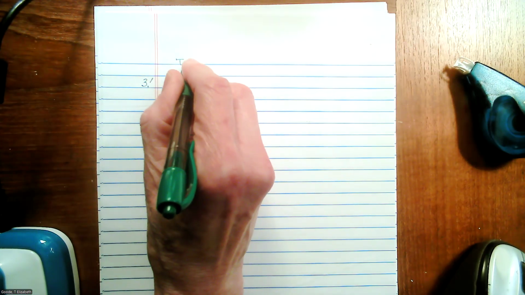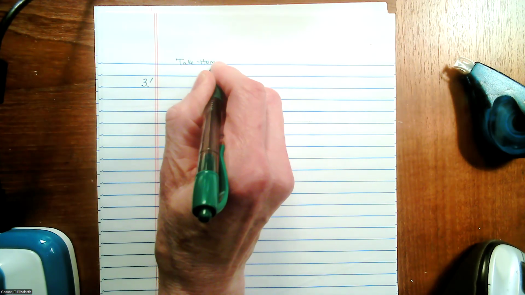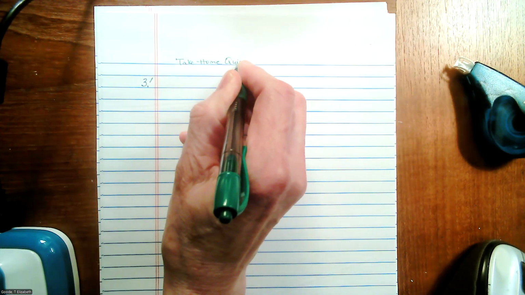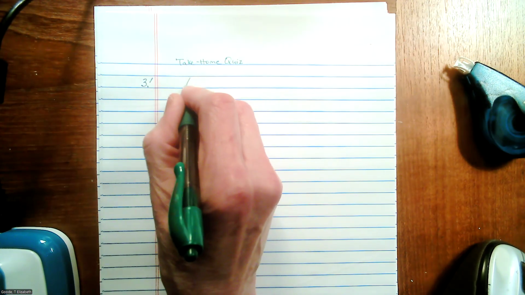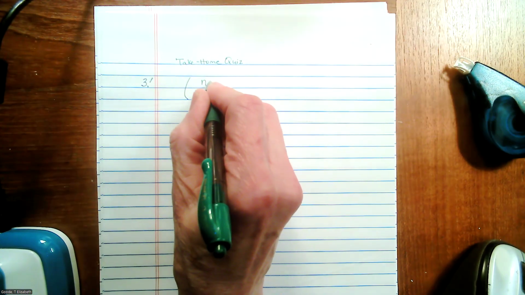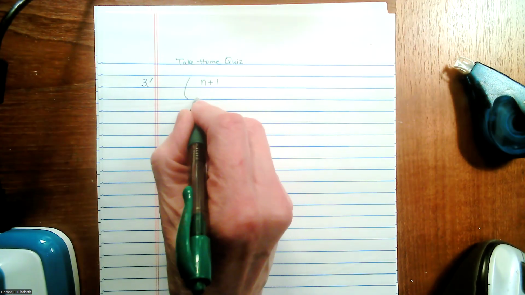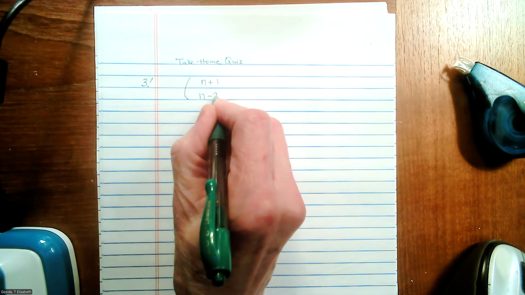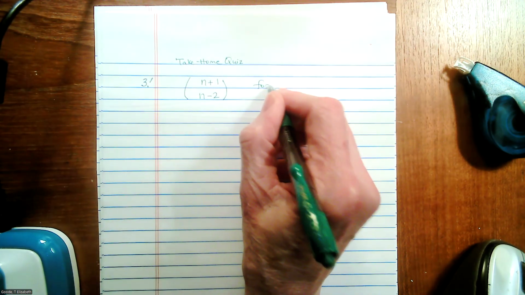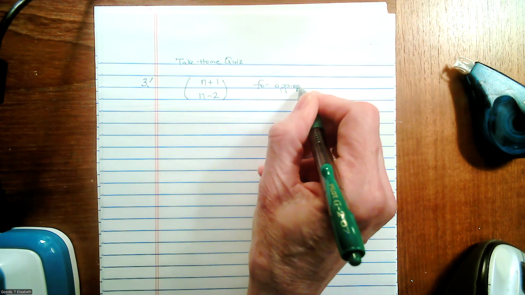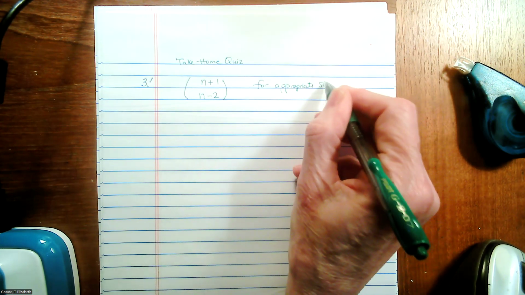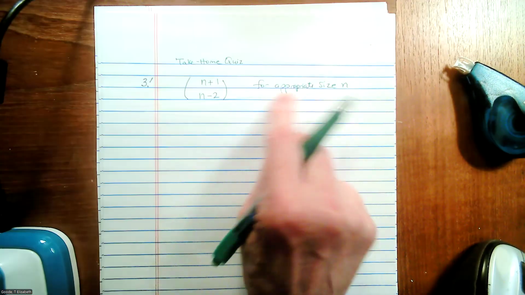Okay. Want me to do an example that's similar? Yes, please. Okay, so if you go back and look at notes, I'll call this 3 prime on the take-home quiz because it's not going to be exactly the same as 3. But let's say we have n plus 1 choose n minus 2 for appropriate size n.